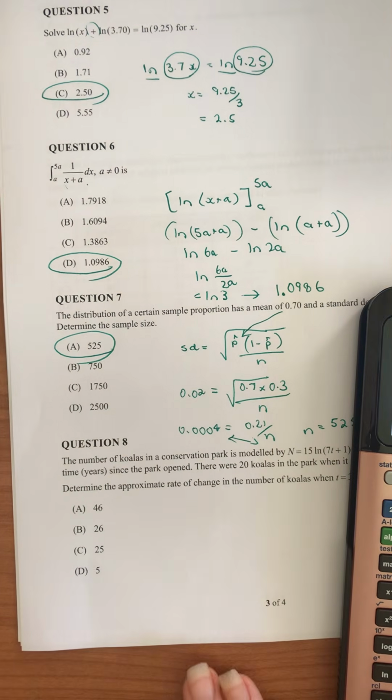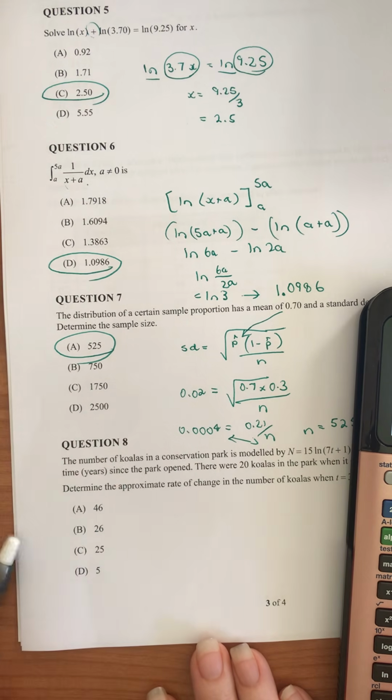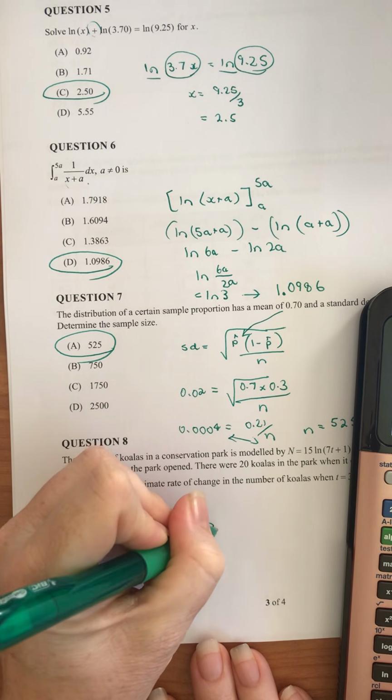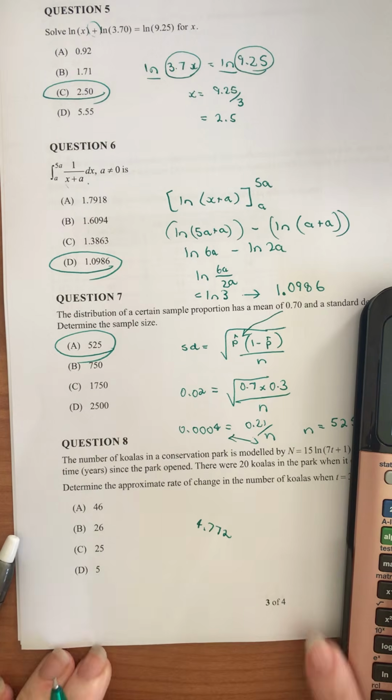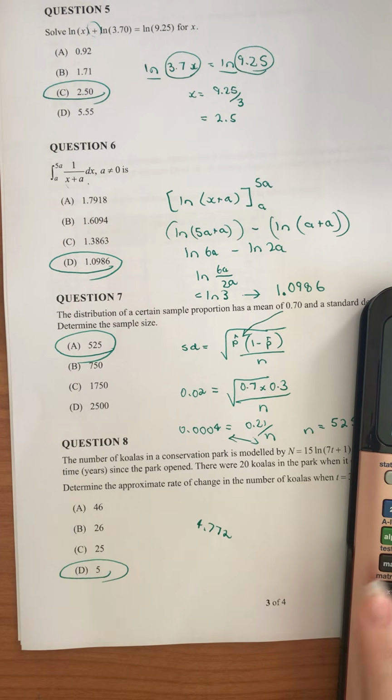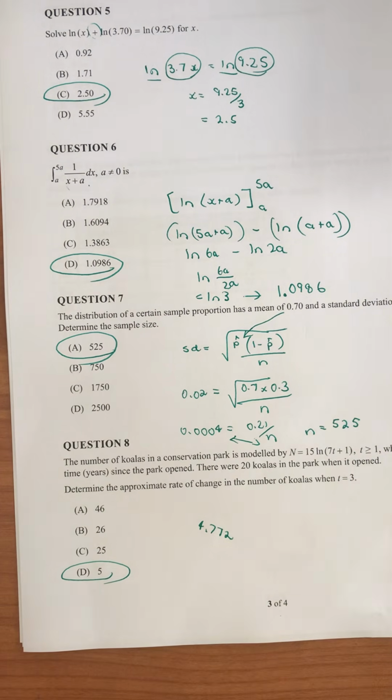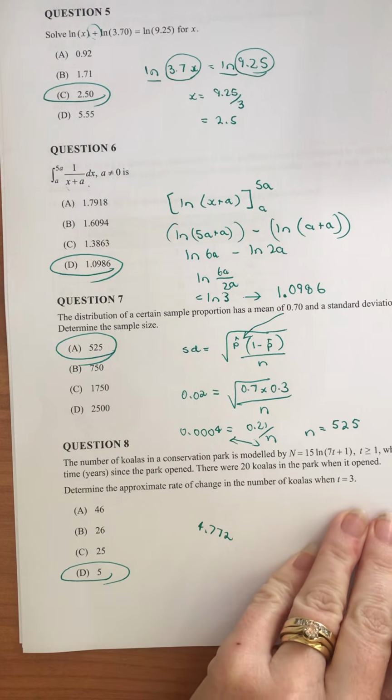Now we wanted approximate, so that will be 5 there. Obviously, if you were doing approximate rate of change, you could have subbed in t equals 2.9 and t equals 3.1 and found the average between those, or 2 and 4. I think this is the quicker way to do it, especially for a tech active paper.